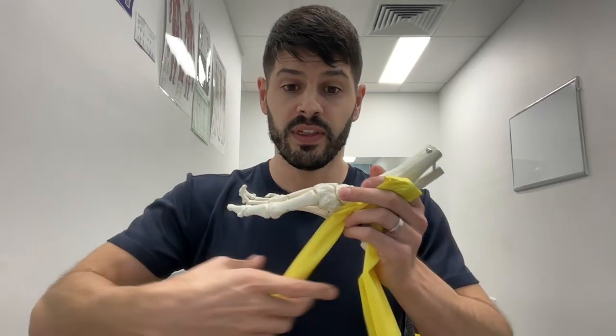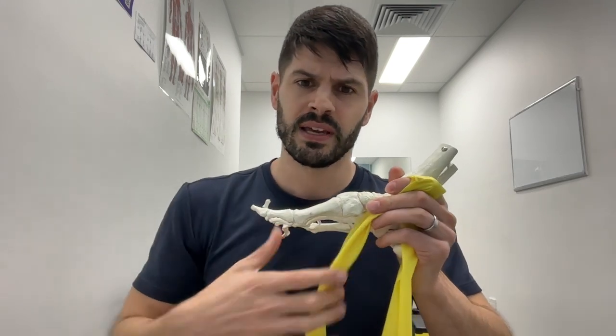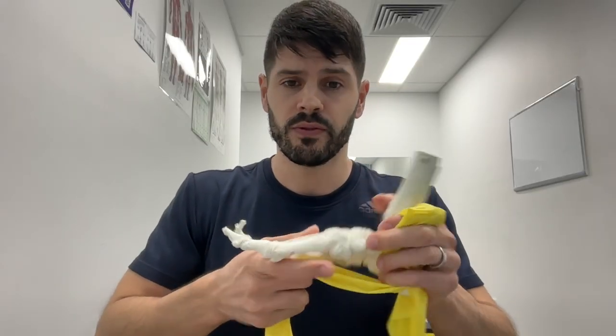So if we're looking to help our body move forwards efficiently, the first thing we need to feel is the load of this eccentric muscle action. And for that, we need bones to move.